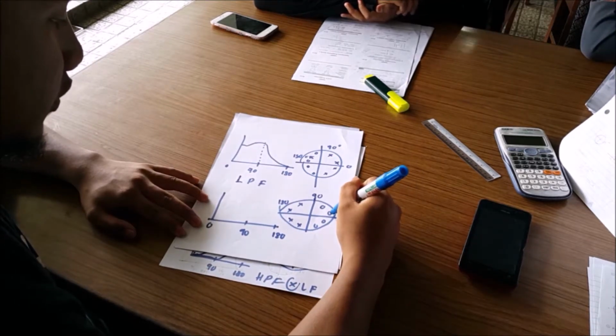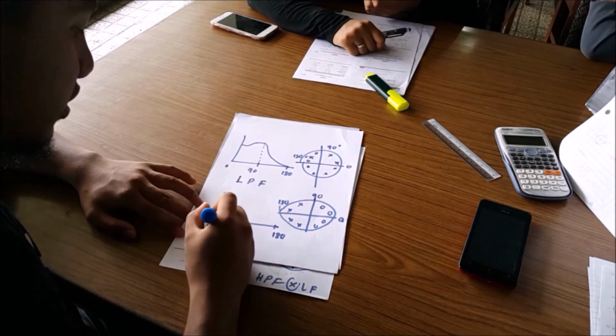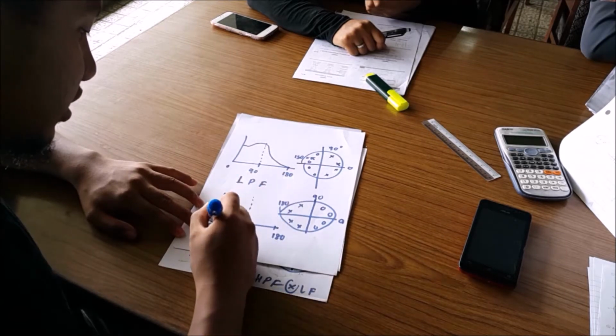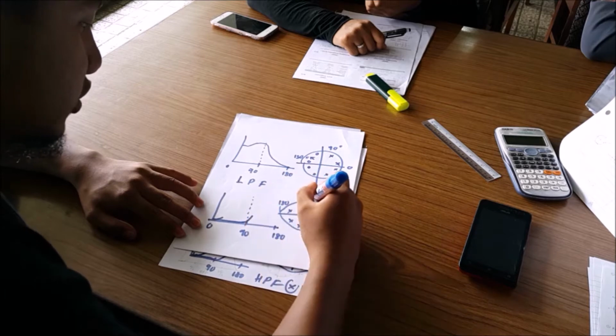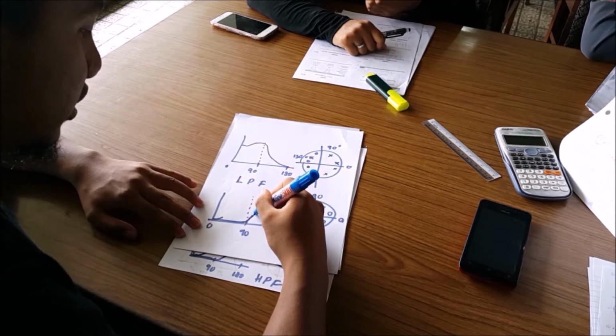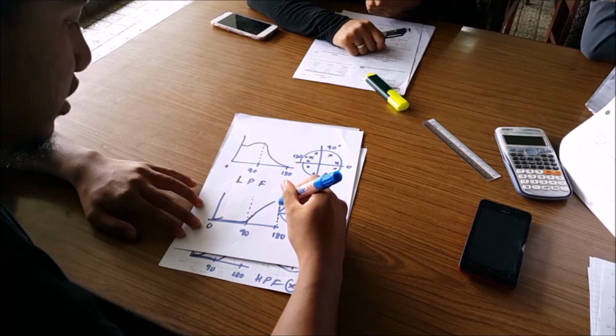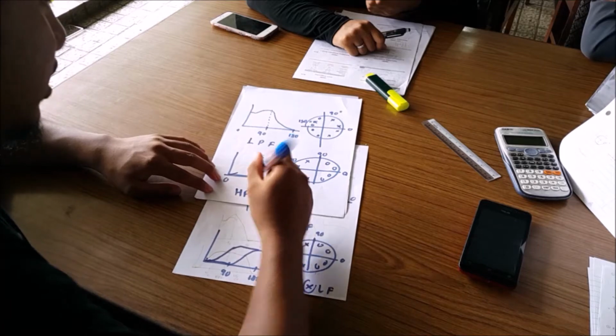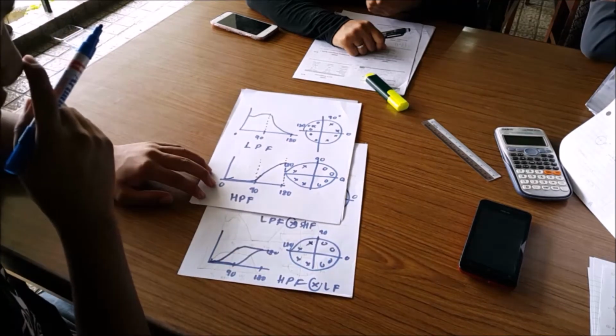Then when we start from zeros, it goes higher until 90 because we meet the poles. We meet the poles until it reaches 180. So I can say it works as a high pass filter.